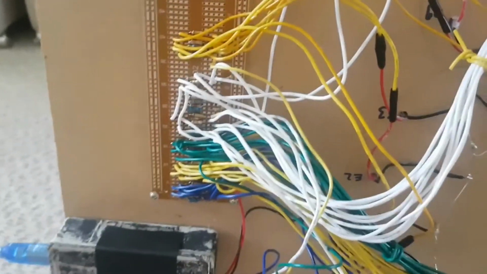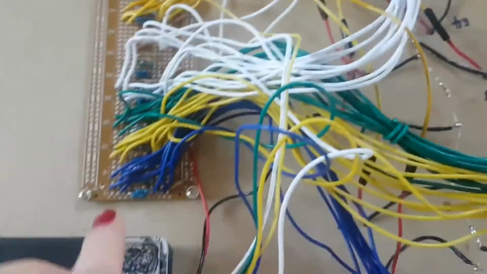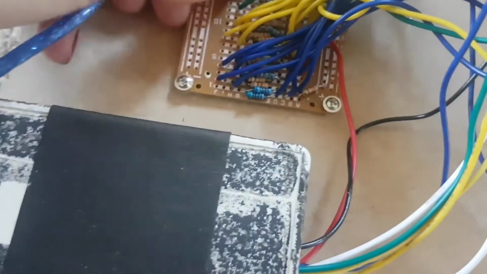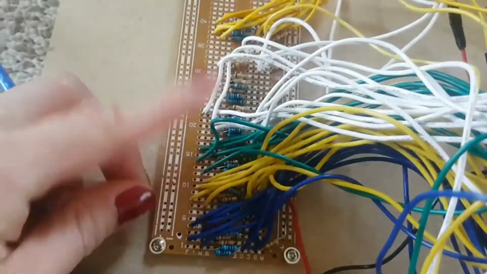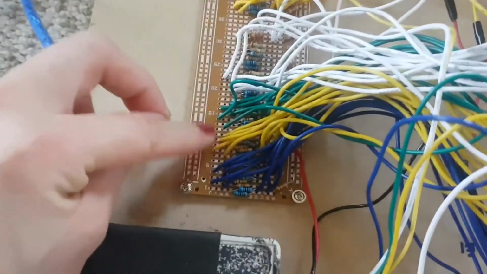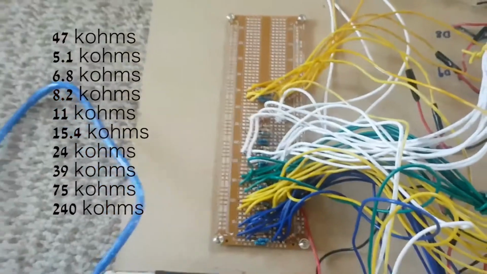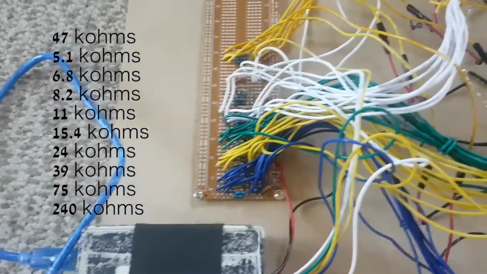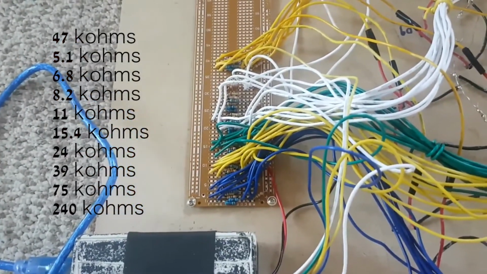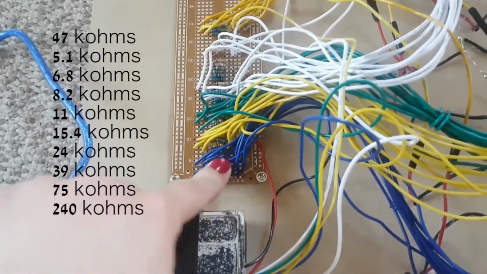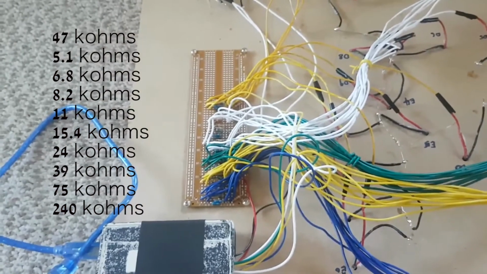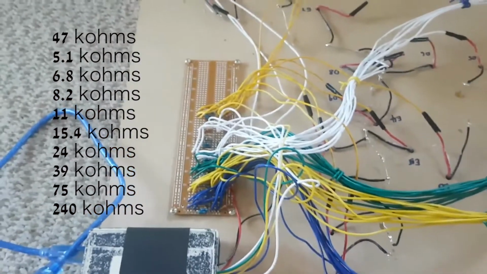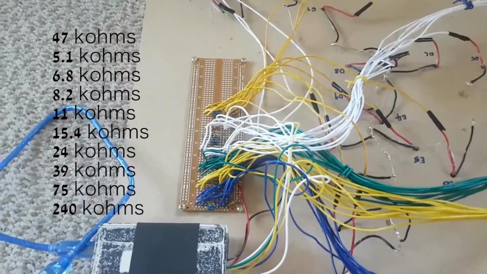So it might be a little bit harder to see, but these are the resistors that were chosen. So they were chosen based on some calculated values that were helpfully done by Dr. Bob and Daniel. So I will list what all of those values were for each one.